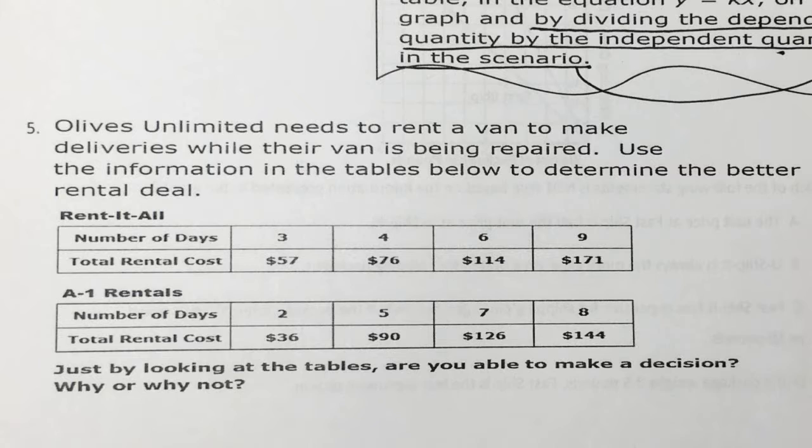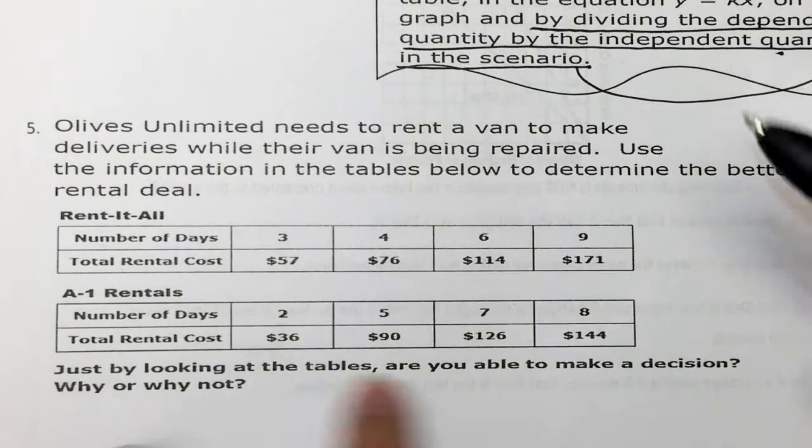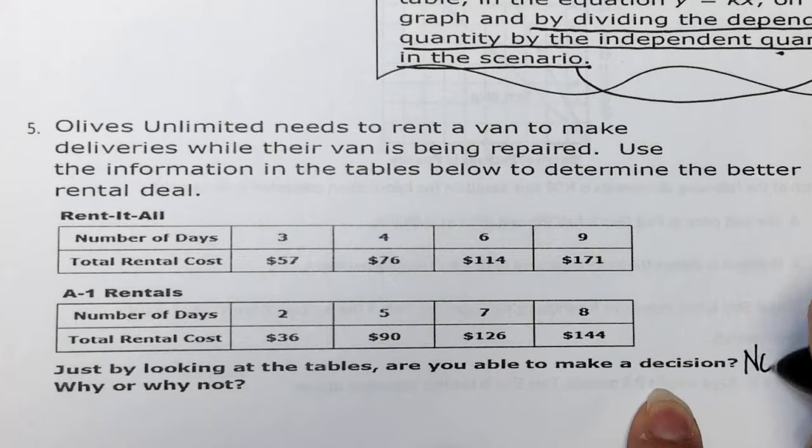So y'all, we're looking for the better buy, the best use of our money. We're looking for the cheapest cost, the lowest unit rate. Can we determine that just by looking at these tables? That's what this question is asking. And hopefully right now you're thinking, no, we cannot. That's the answer. No, we can't. Just by looking at the tables, are you able to make a decision? Nope. No. Why or why not?